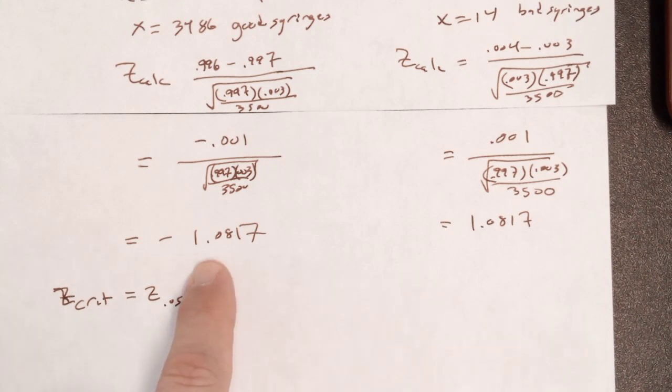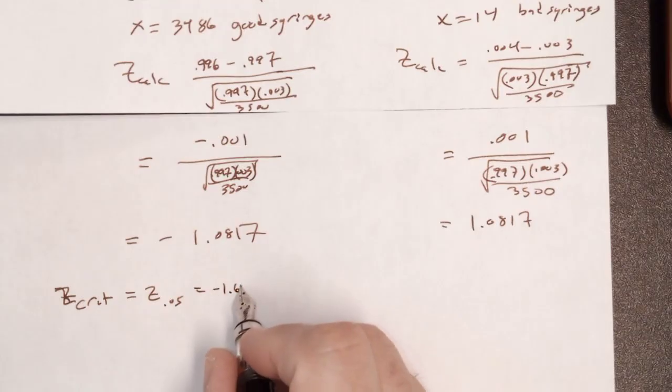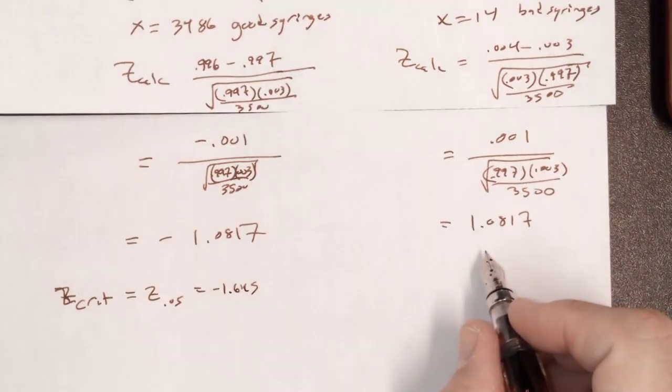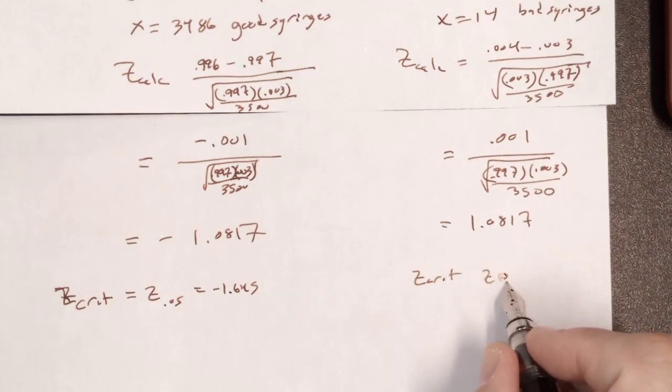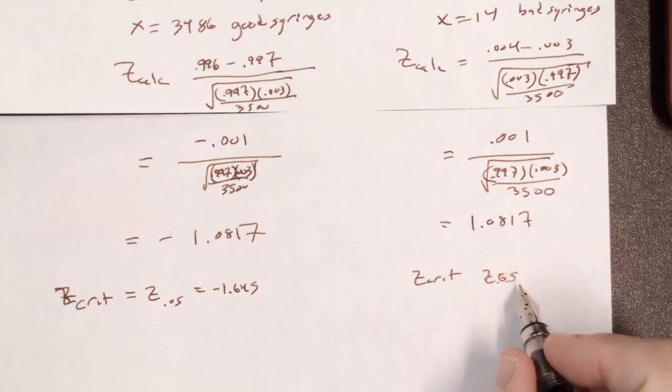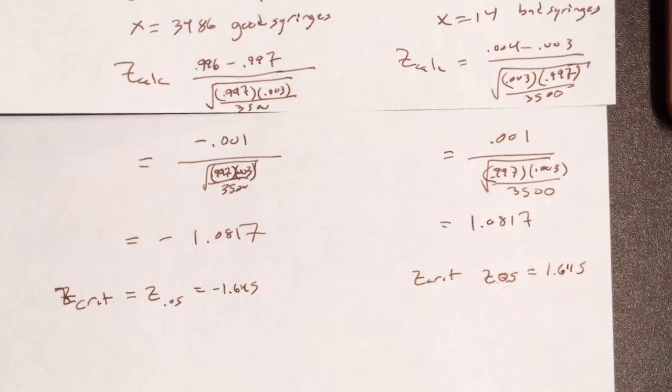Now, since we're on the negative side, I'm going to use negative 1.645 because we're doing a left tail for this one. Over here, though, I'm doing a right tail, so the z critical is positive 1.645. It depends on which tail we're doing. If I want the left tail, I need to be on the negative side. If I want the right tail, it's the positive side. But it's the same number, same areas in the left side or the right side.